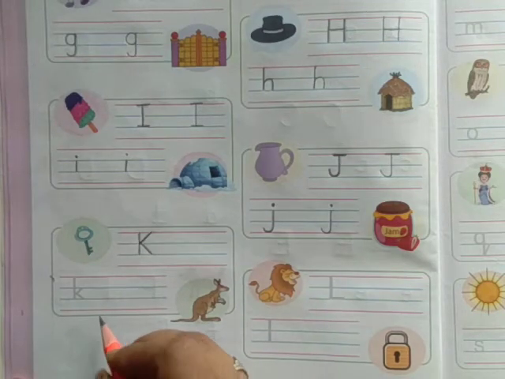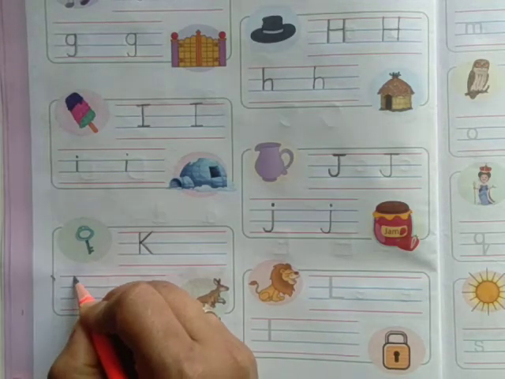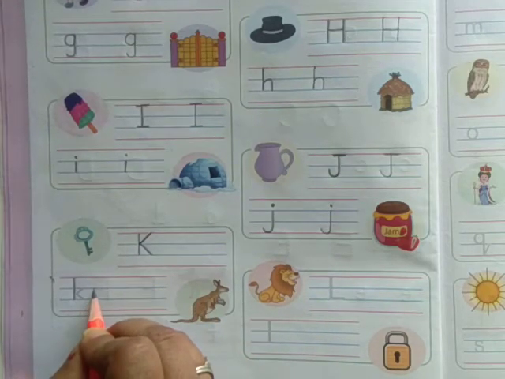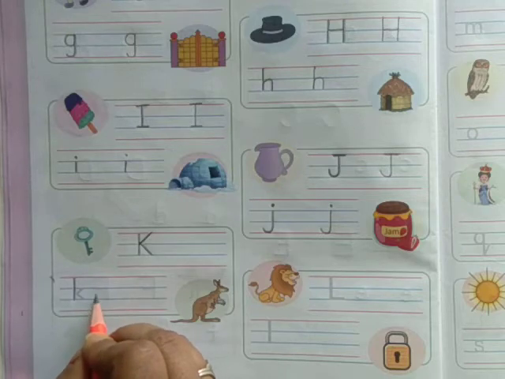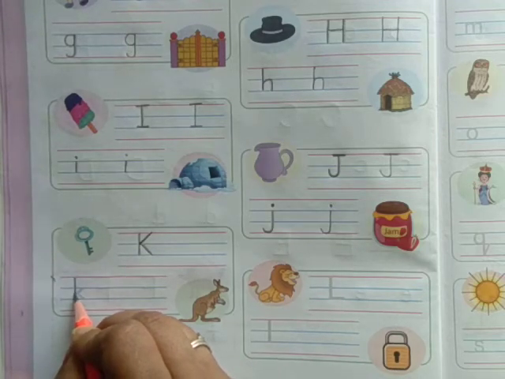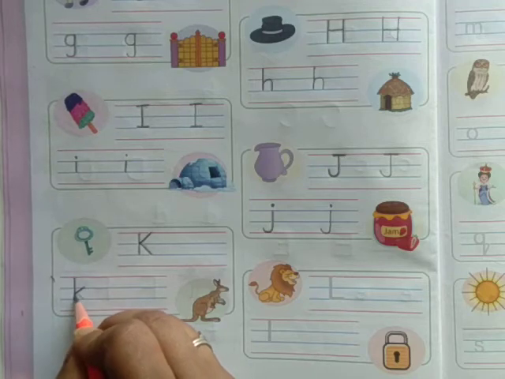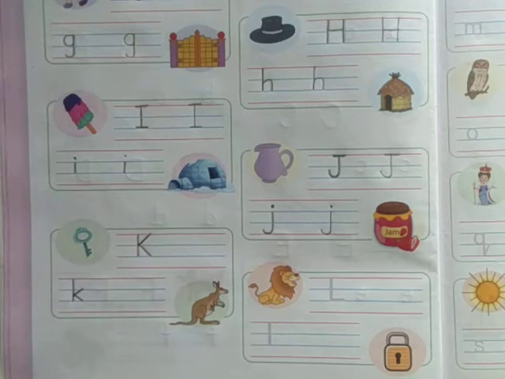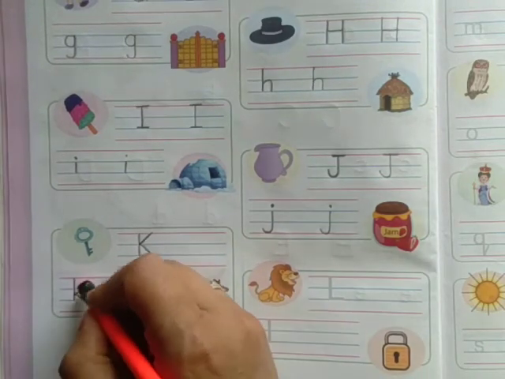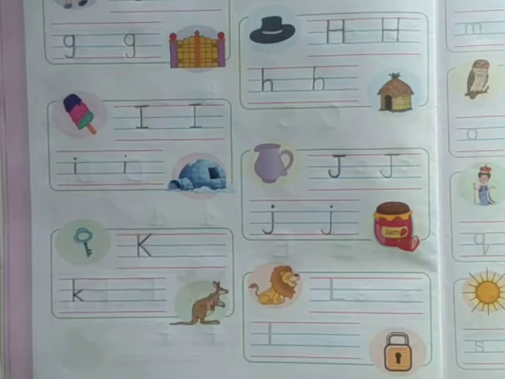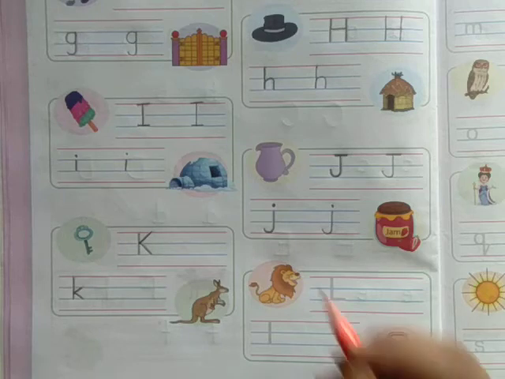Now for small letter K, again a standing line. After that, you have to use the middle portion of these two lines, on this line. From here, go slanting up, come slanting down. This is small letter K. If your letter is disturbed anywhere, just make use of an eraser.